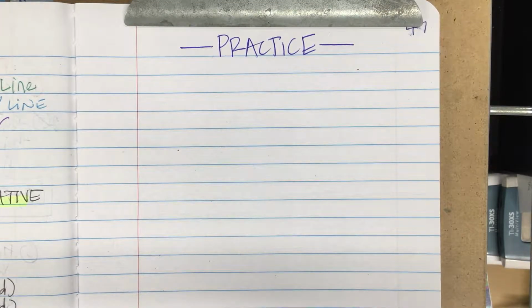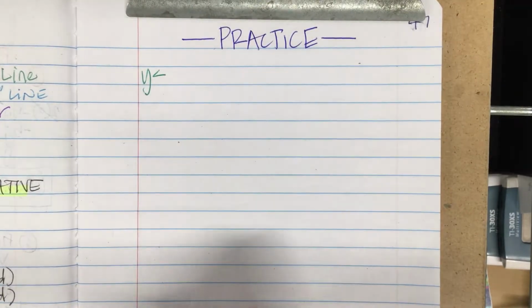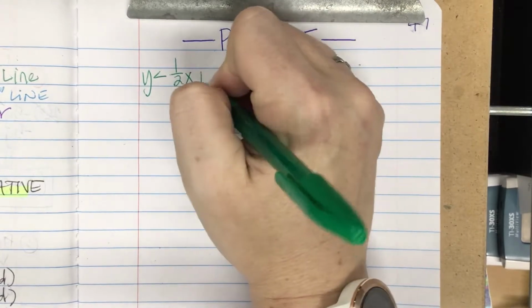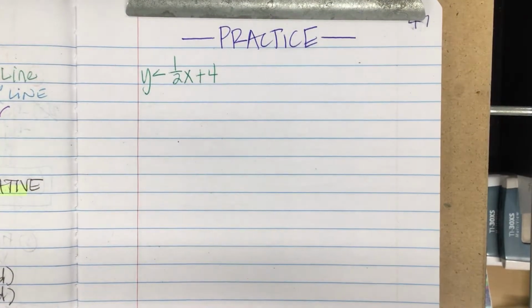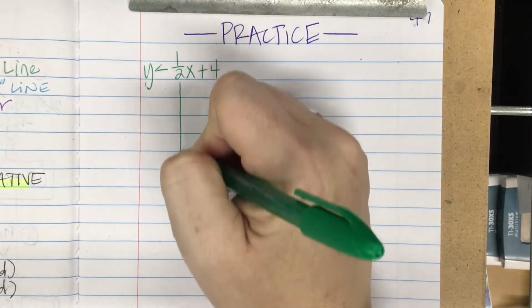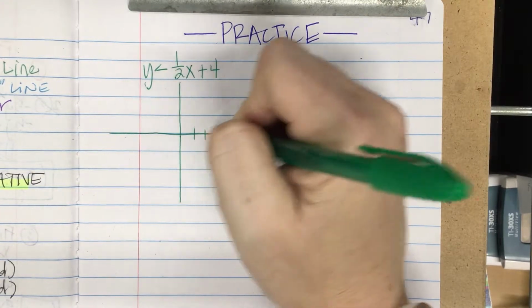All right, first one, let's start off easy so you don't cry. Y is less than 1/2 x plus 4. Y is less than 1/2 x plus 4. It's already written y equals, correct? I mean, technically it's a y inequality. But I can graph this. So I'm going to draw a graph. It does not have to be perfect, but it needs to be decent.